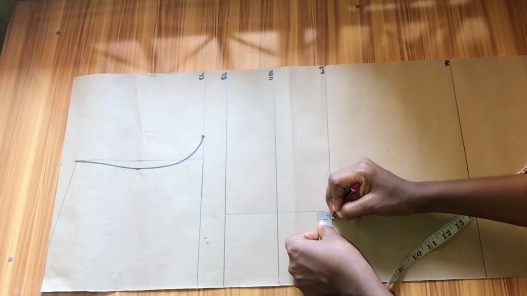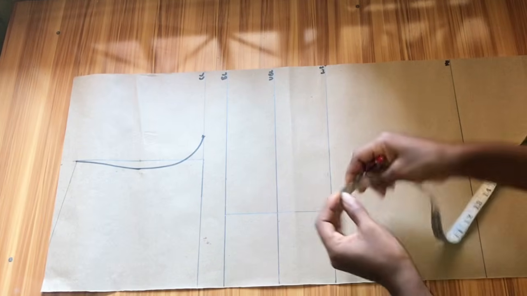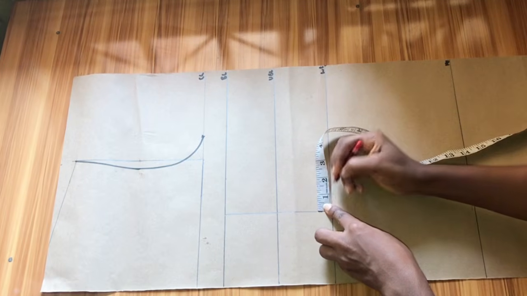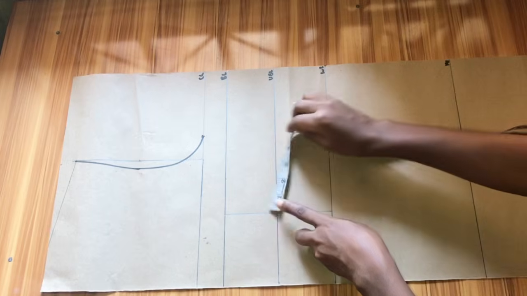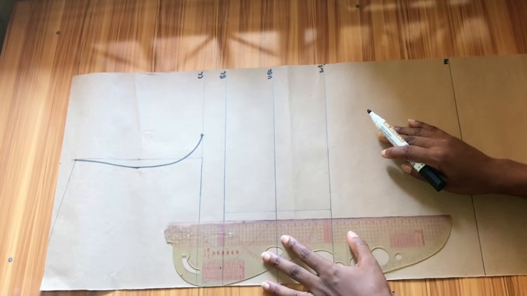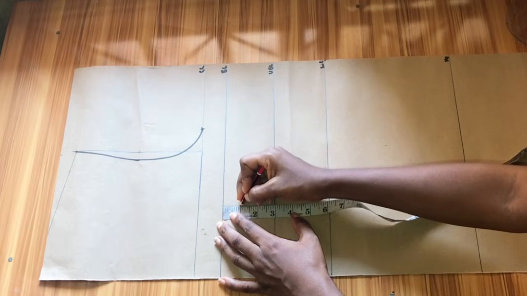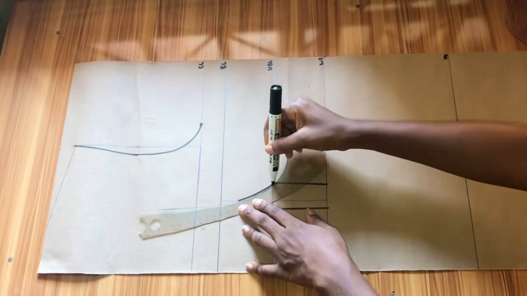The next thing I'll do is to take half an inch on the center front. I'm taking the half an inch on the under bust line and on the waistline. If you are busty, you can do 1 inch on the under bust line and on the bust line. Then on the side front, I'm taking 1 inch. So half an inch on the center front, 1 inch on the side front. If you are busty, you can do 1.5 inches on the side front or 2 inches on the side front.